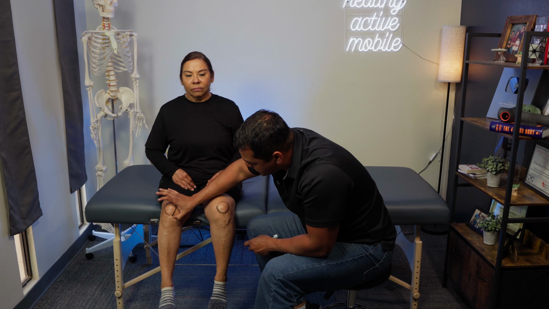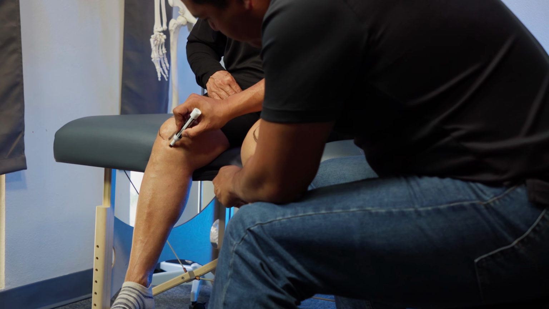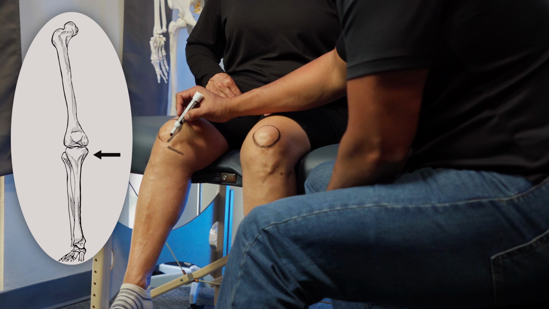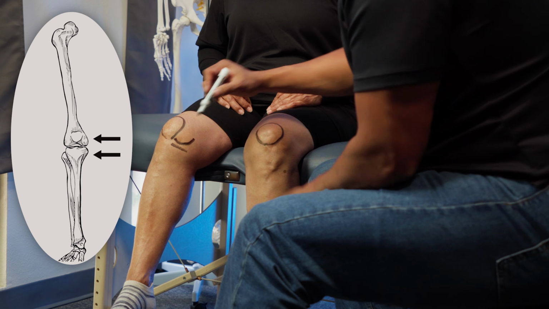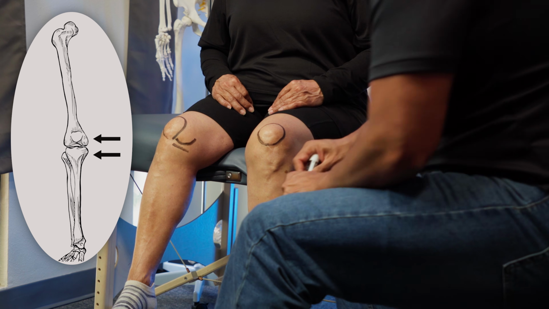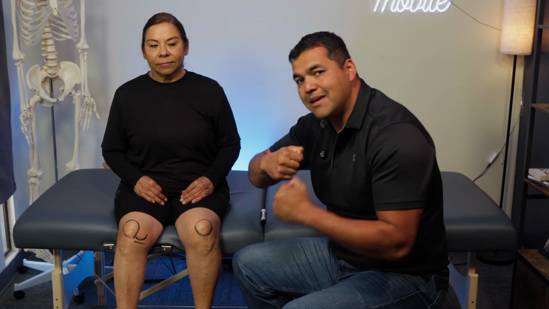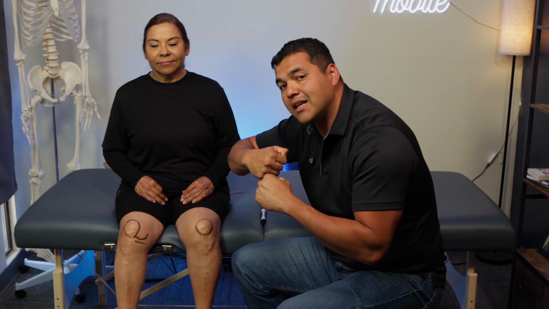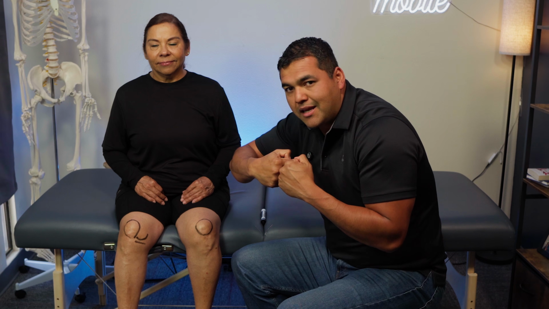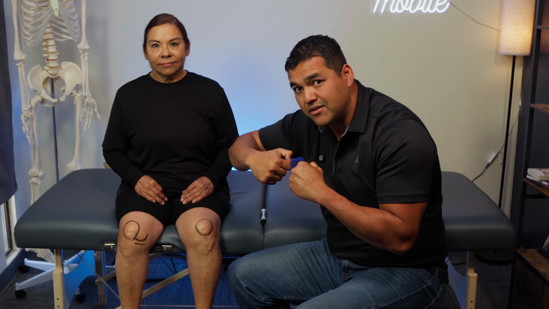So I'm putting the tip of my finger in the joint space, so I know that right below that is going to be the tibia or the shin bone, and then right above that is going to be the femur. So what we want to do is move the tibia outwards. The most common way that the tibia shifts is medially, the medial tibial shift. You can get a lateral tibial shift, but in my experience when working with patients that have this problem, the most common by far is a medial tibial shift. I'm going to show you both anyway. I'm going to show you how to correct for both.